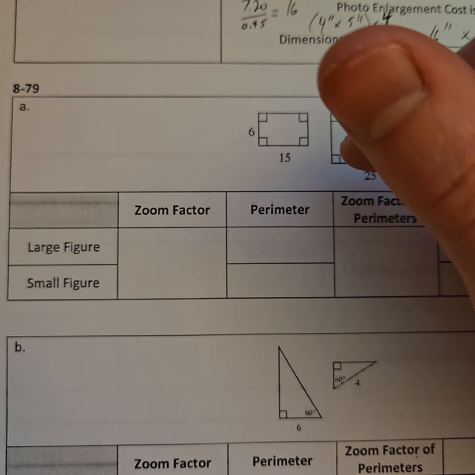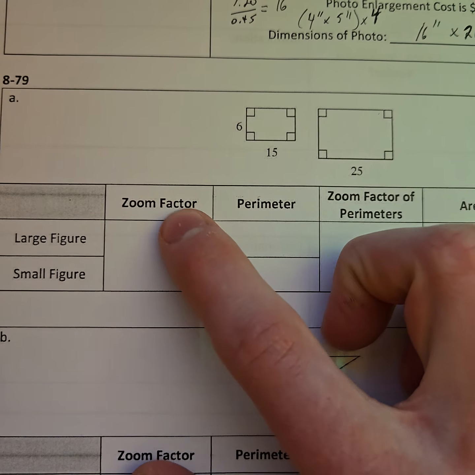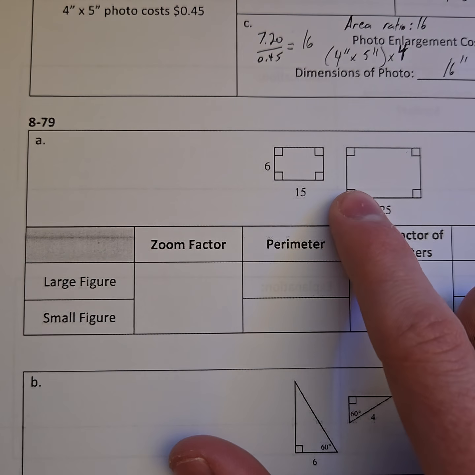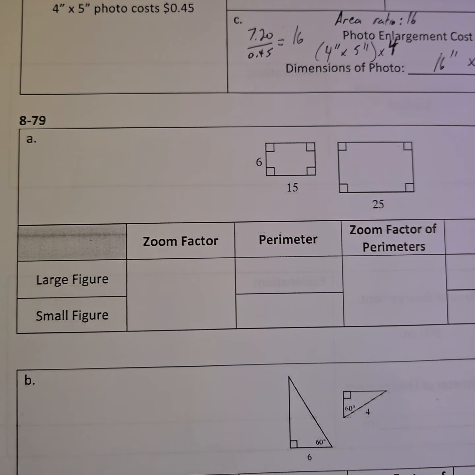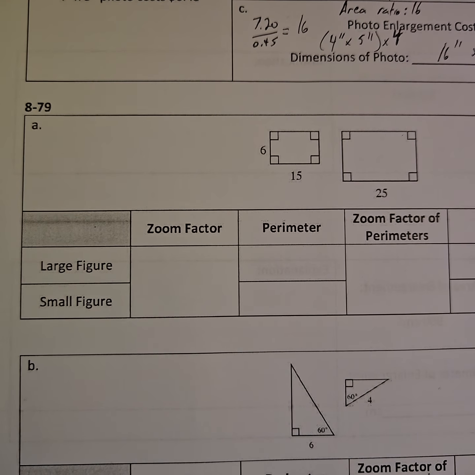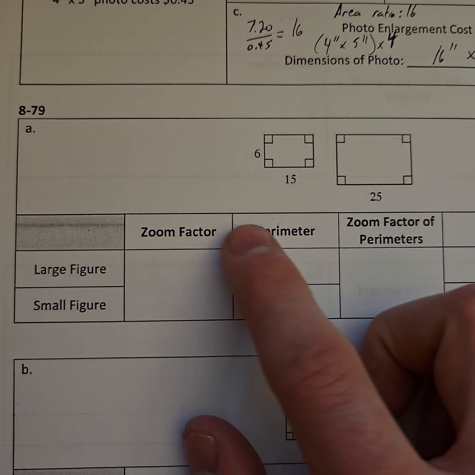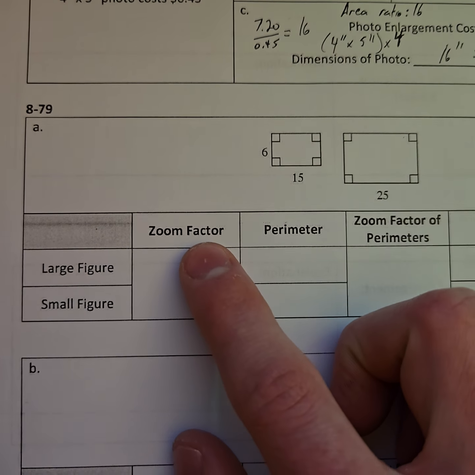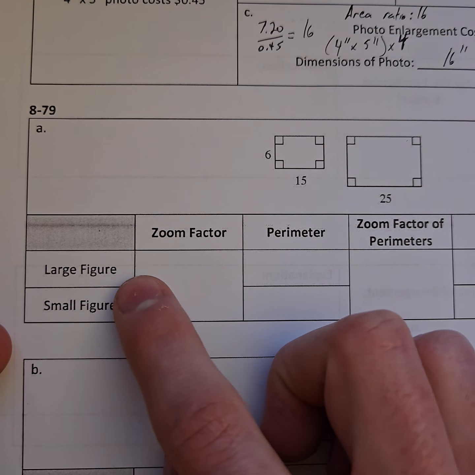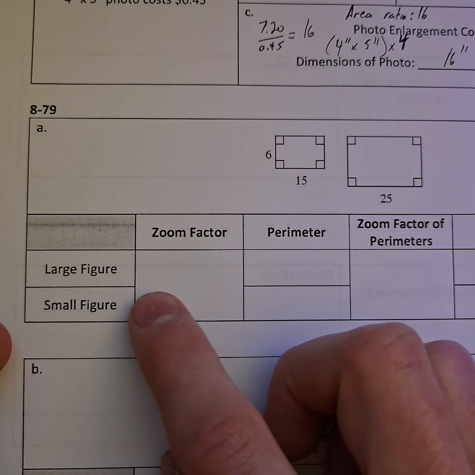So all those things combined. Okay. So again, when it says zoom factor, that's the same thing as scale factor. So let's just go through letter A together here. And let's fill out this table. So first of all, the zoom factor, the scale factor. We're going to put the large figure on top and the smaller figure on the bottom.